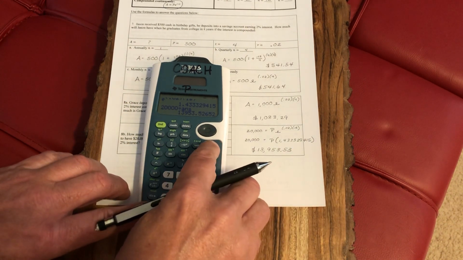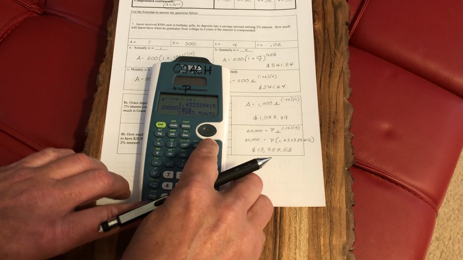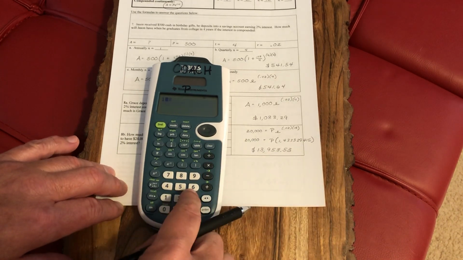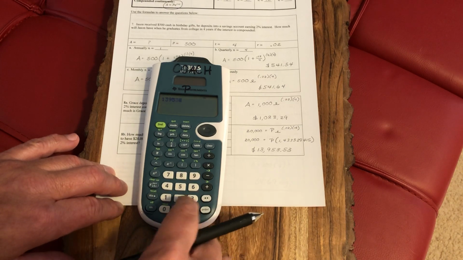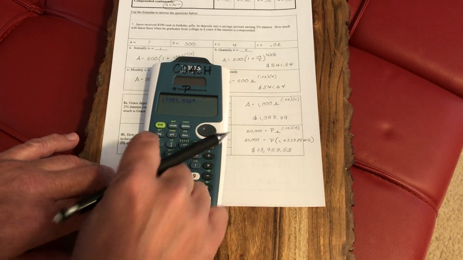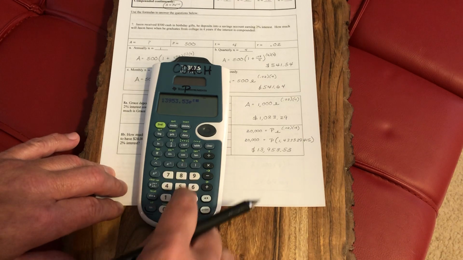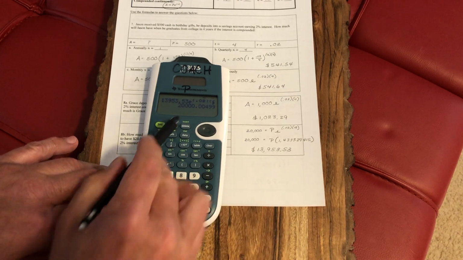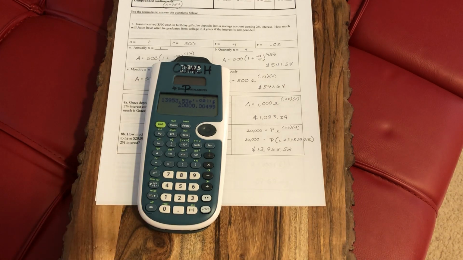To kind of prove that out, you could then plug that in for P. 13,953.53, second E, 0.02, and 18, and you're looking right at 20 grand. So, yeah, proven. Thank you.